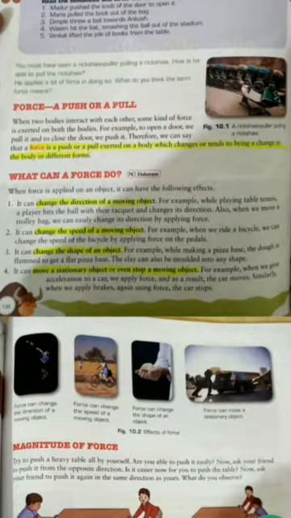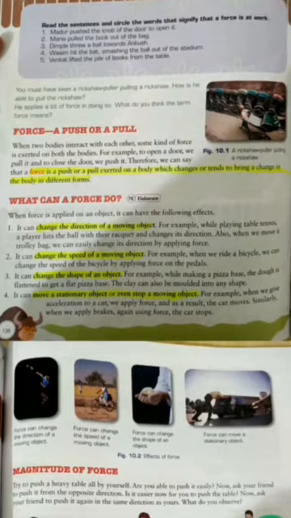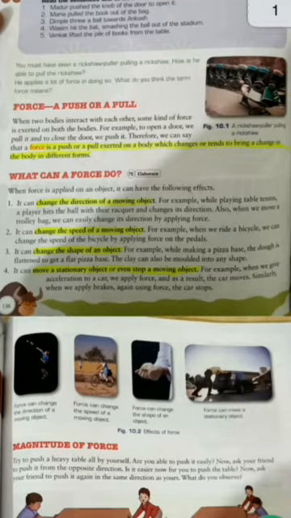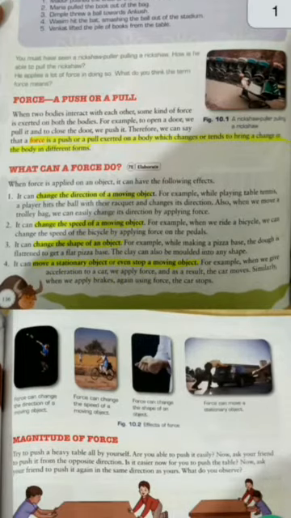First is a change in the direction of a moving object, right? For example, when you are playing cricket and a ball is approaching towards you, then with the help of a bat you are basically applying force and you change the direction of the ball. Then is changing the speed of a moving object. So when you are striking the ball, sometimes you increase the speed of the ball or you decrease the speed of the ball, right?